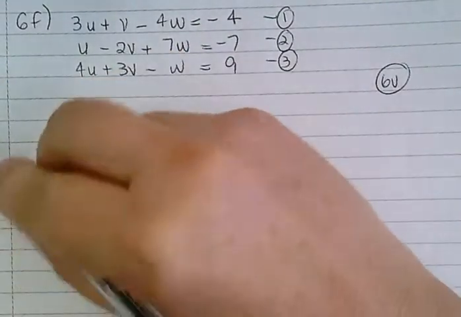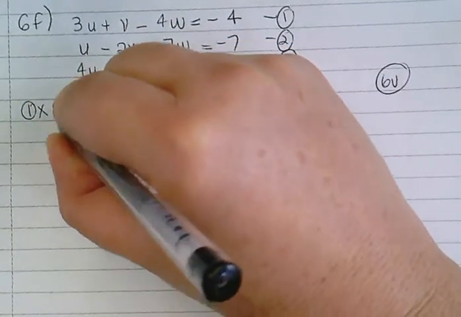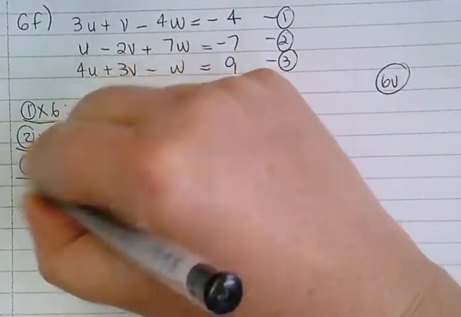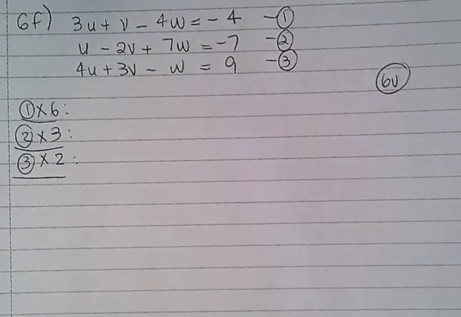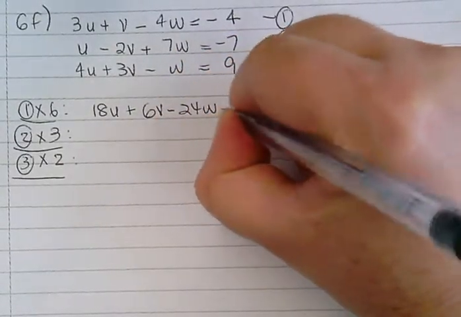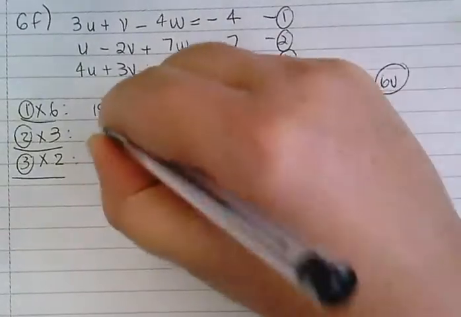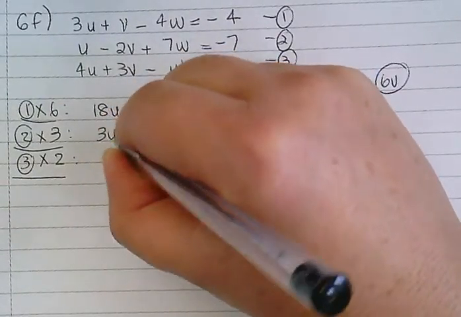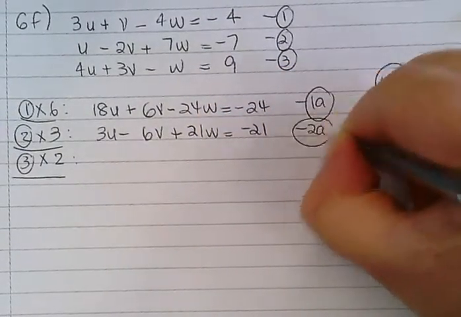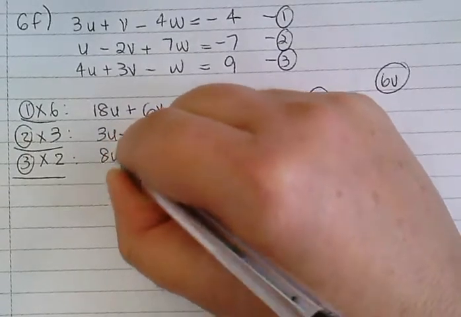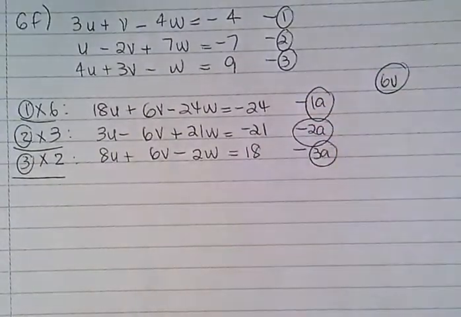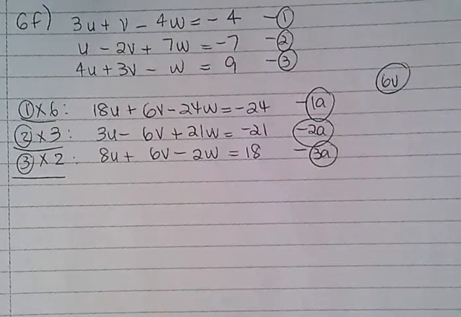All right, you know what to do? Equation 1 times 6. Equation 2 times 3. Equation 3 times 2. All right. Equation 1 times 6, 18U plus 6V minus 24W is negative 24. That's equation 1A. Equation 2 times 3, that's 3U minus 6V plus 21W is negative 21. That's equation 2A. And equation 3 times 2 is 8U plus 6V minus 2W equals 18. That's equation 3A.